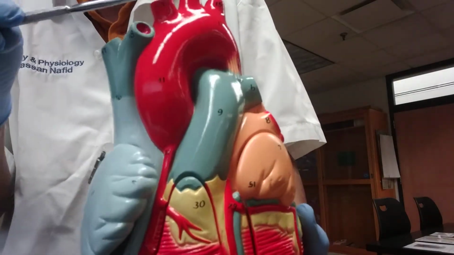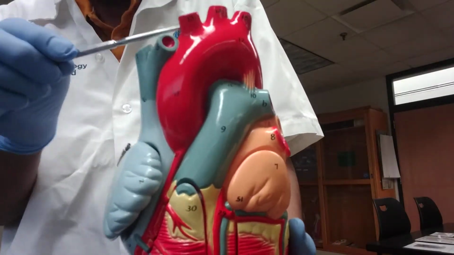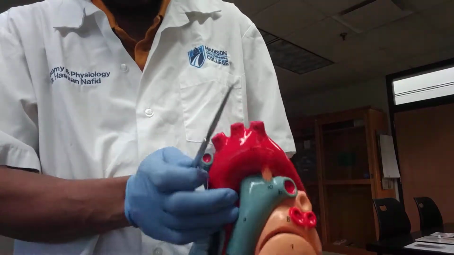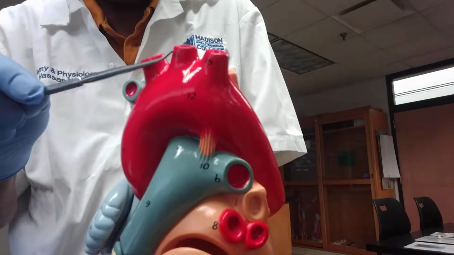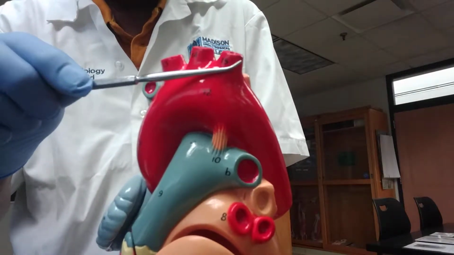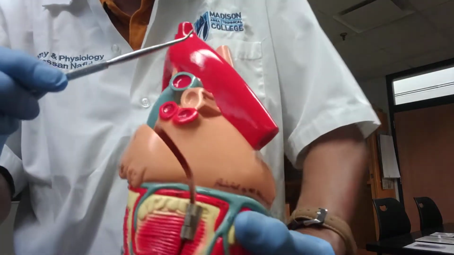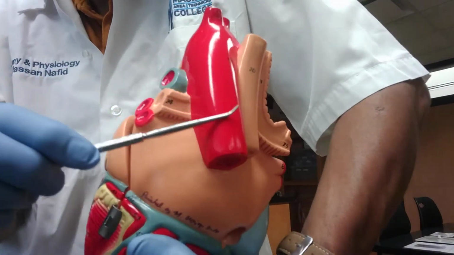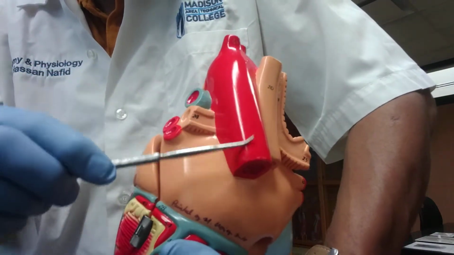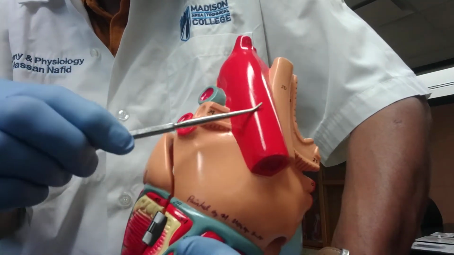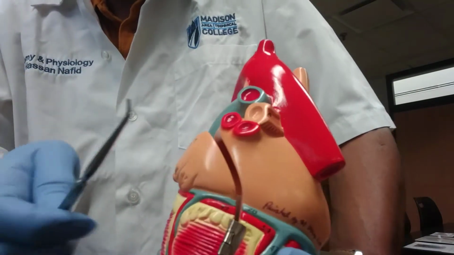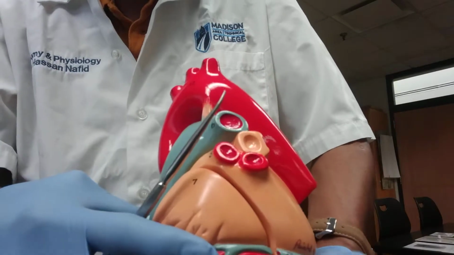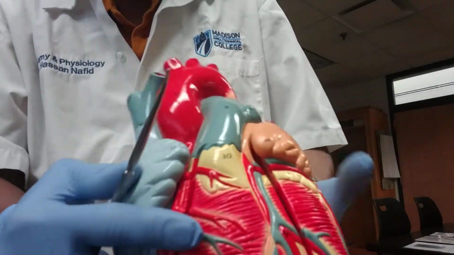It gives off branches: the brachiocephalic branch here, the common carotid, and the left subclavian. And it goes on as the descending aorta, which goes into the chest and is known as the thoracic aorta, and goes to the abdomen, where it is called the abdominal aorta.